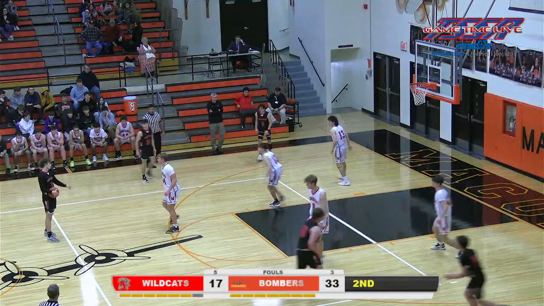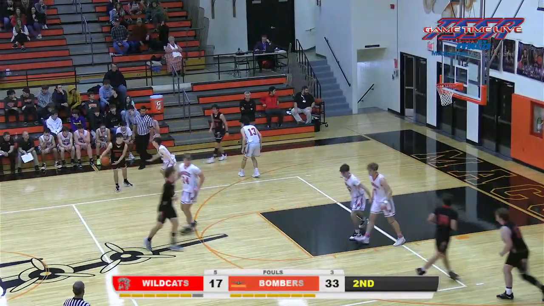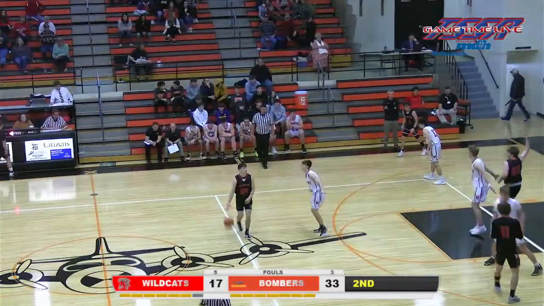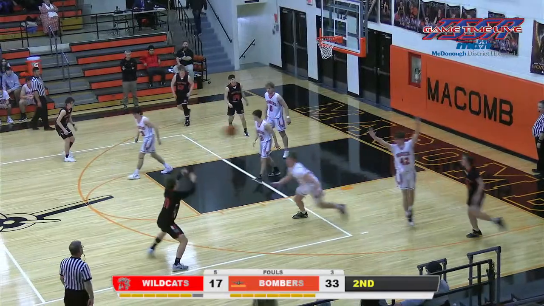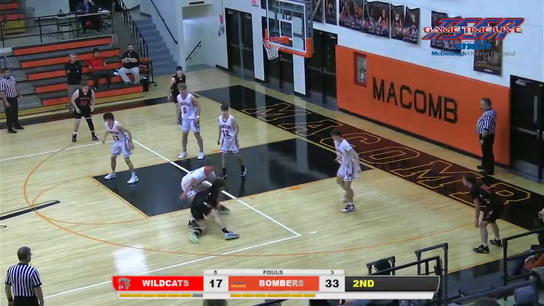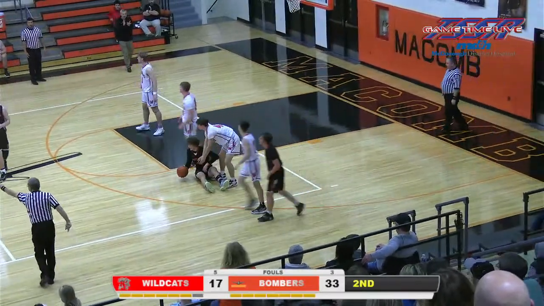Brooks now passes over for Weaver. Weaver guarded closely by Duncan. Pass almost stolen away by Holthouse. Gets the screen from Weaver. Weaver thought about the three, trying to drive past Duncan. Loses his dribble. Ball's on the ground.